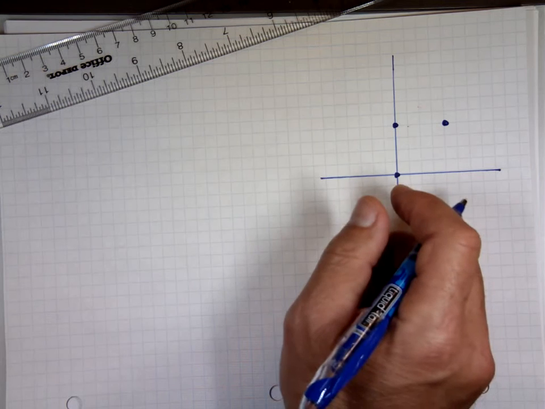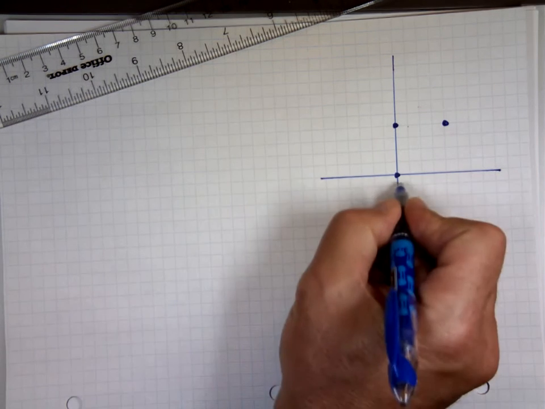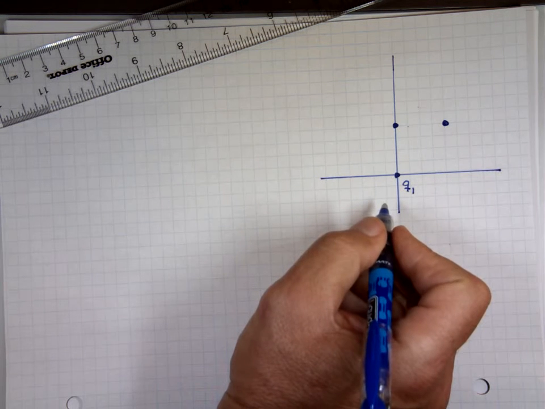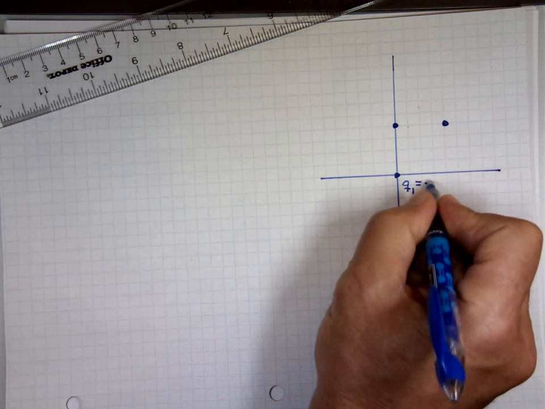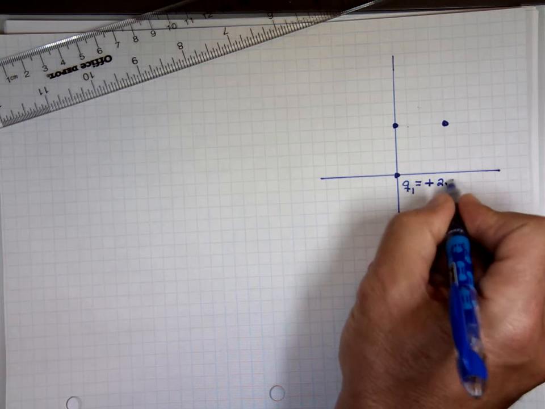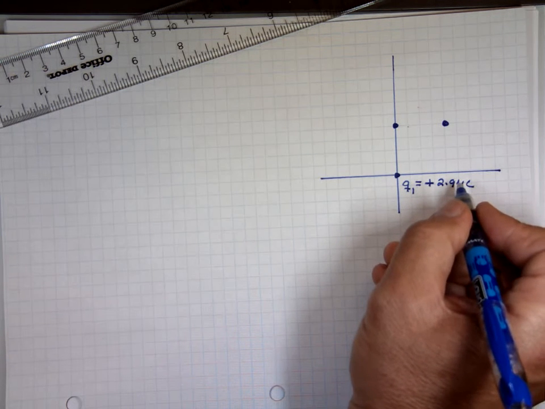Q1, that's this one in the bottom here. I'll make the charges of positive 2.9 microcoulomb. I'm going to make them all the same charge. Make my life easy.